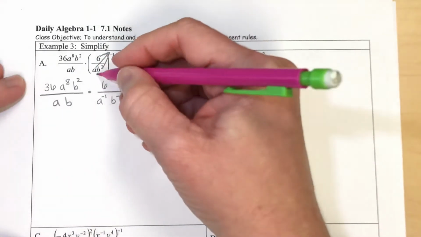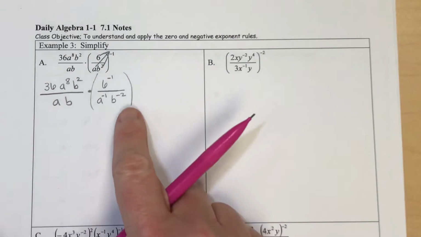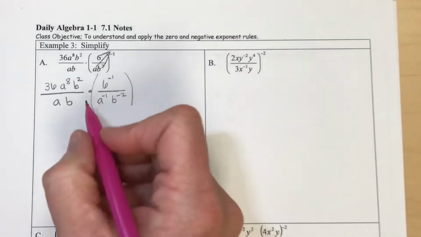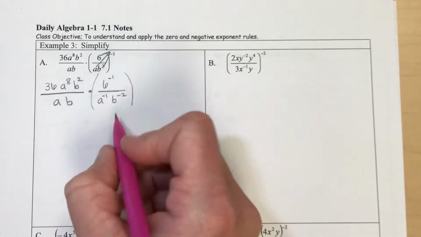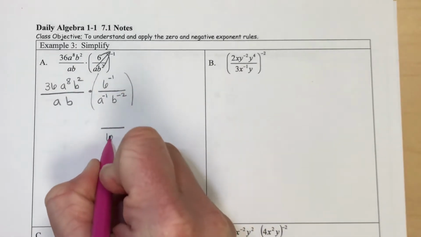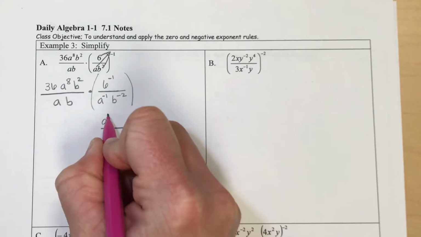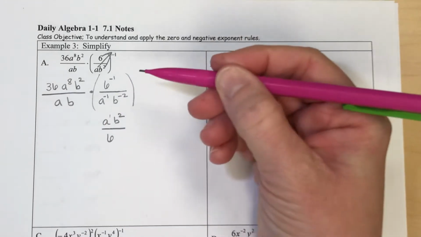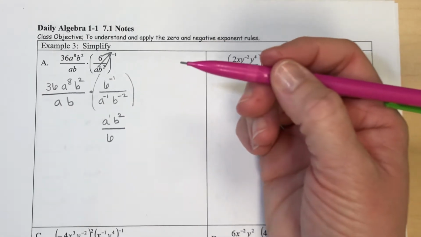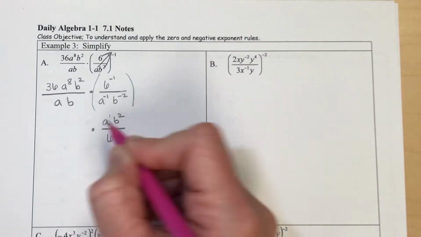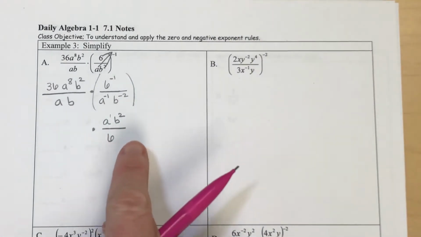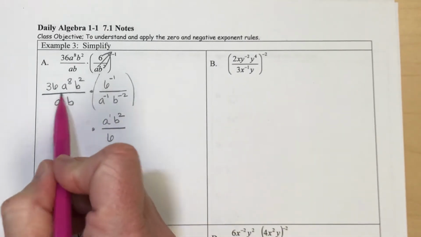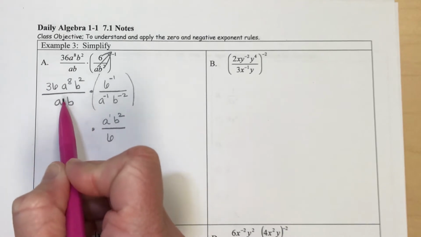Anything that has a negative power just means it's on the wrong floor. So let's put this on the correct floor. Now, this would be 6 on the bottom, a to the first on the top, and b squared on the top. I don't really need to write the power of 1; you can get away without writing it down. And so b squared over 6.